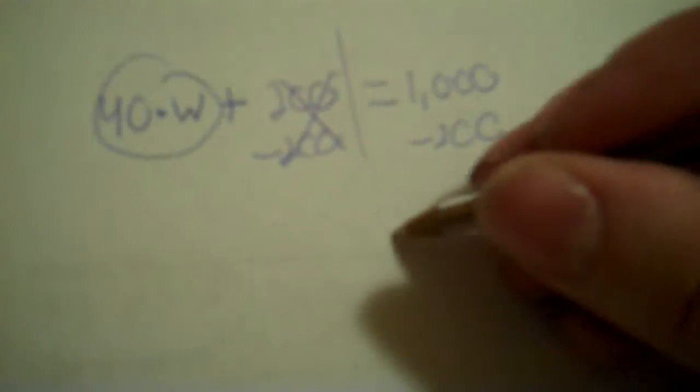Okay. You want to write that first and then the 200 second. Now you can solve. Okay. So just go off here and write what this 2 steps. Okay, 1, 2. So you're going to minus 200. Then you're going to divide by 40. So minus 200, minus 200.